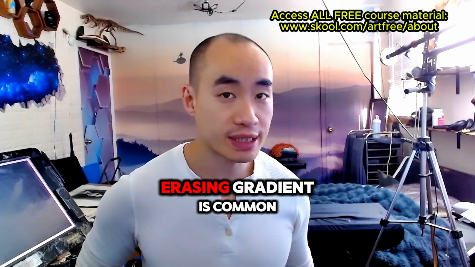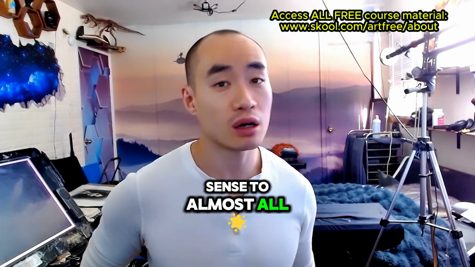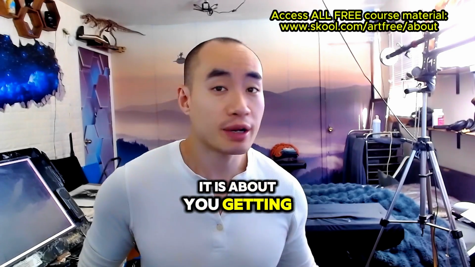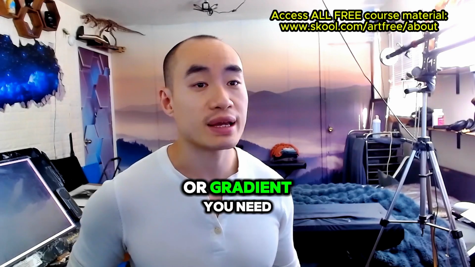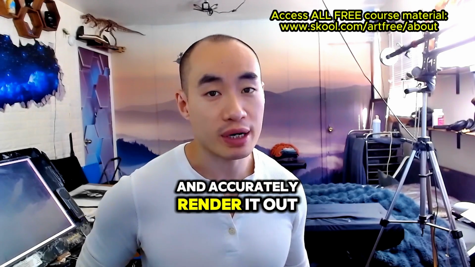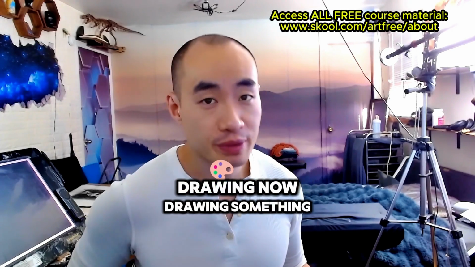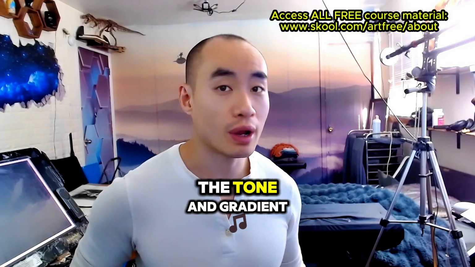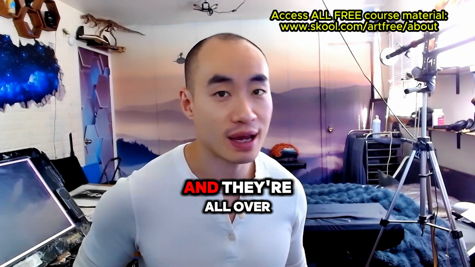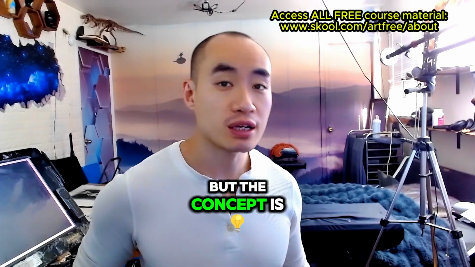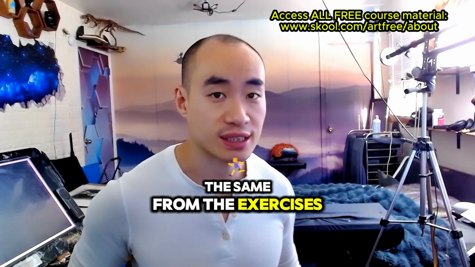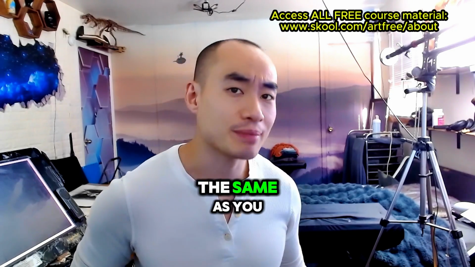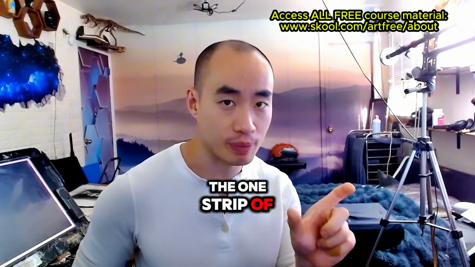The idea of blending, erasing, gradient is common sense to almost all of us. At the end of the day, it's about you getting better at seeing the value or gradient you need to make and accurately render it out in your drawing. Now, drawing something more complex, of course, the tone and gradient is a lot more complicated and they are all over the place, but the concept is the same from the exercises. And the skill is the same as when you are replicating the one strip of gradient tone.